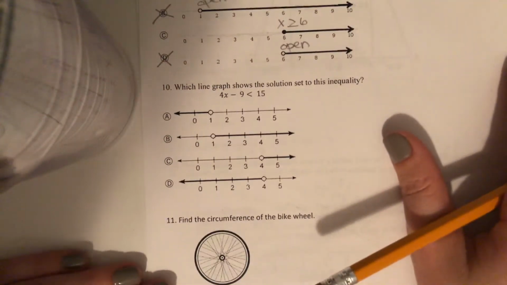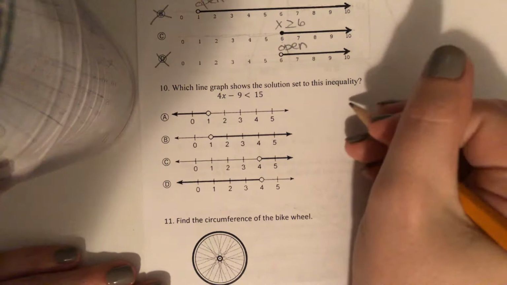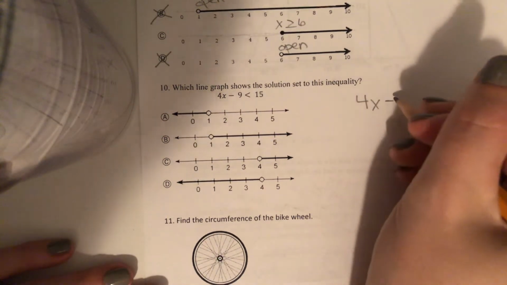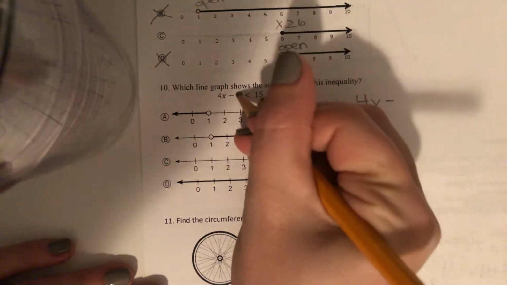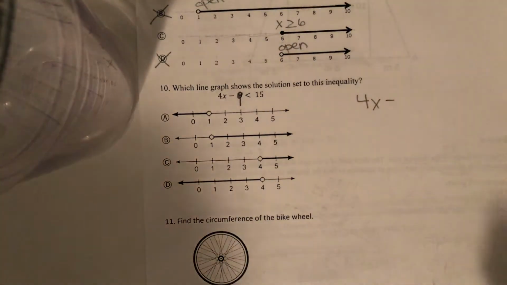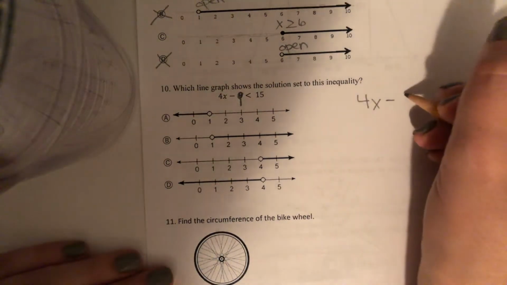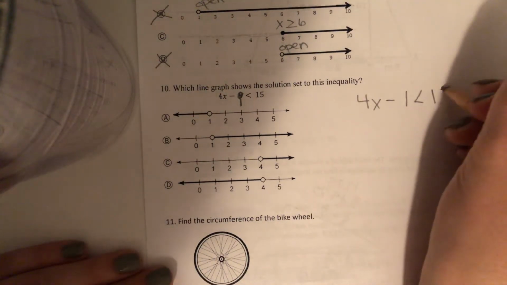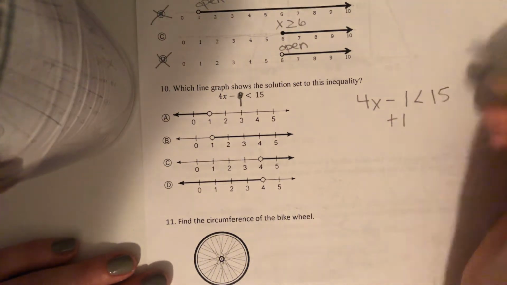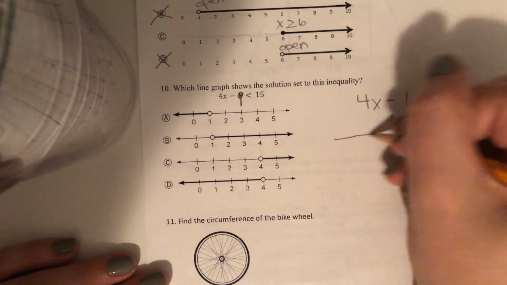Okay, number 10. So number 10 would be a 2-step. Number 9 was a 1-step. 4x minus 1 is less than 15. So first step is we're doing the additive inverse, the number that does not have a variable.